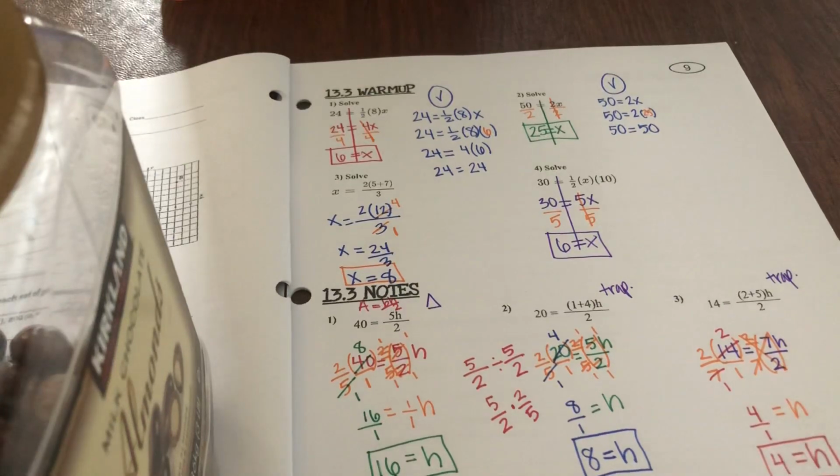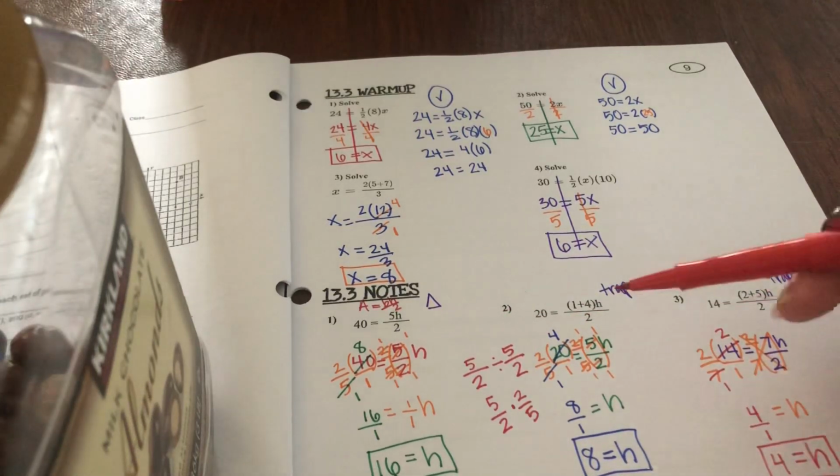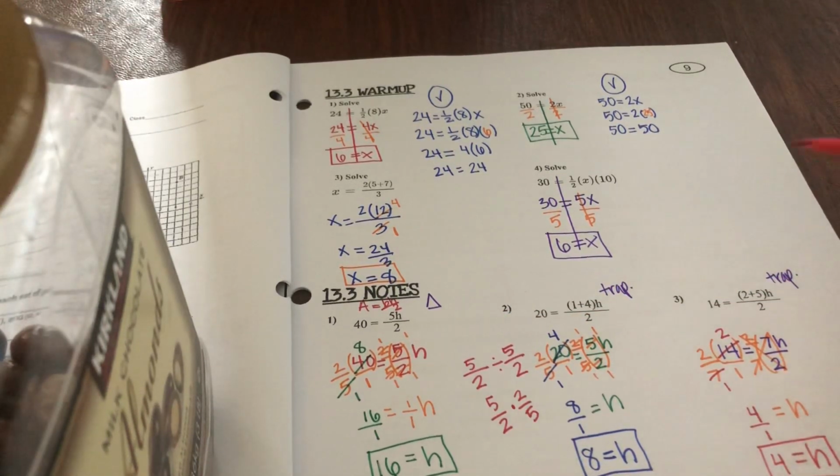If this was in a word problem or in a drawing, they would have given you one base is 2, the other base is 5 of your trapezoid, and that the area was 14, and you needed to solve for the height. You guys now know how to calculate the area of given shapes if they give you missing dimensions, and that's 13.3. Congratulations on mastering yet another math standard.